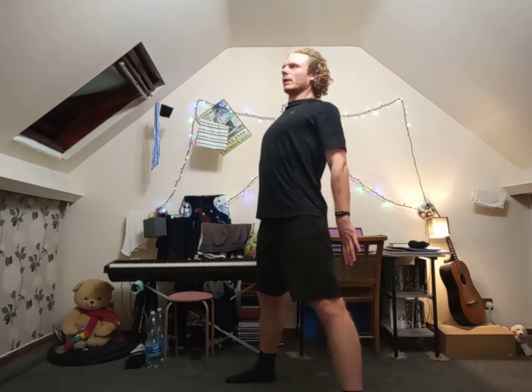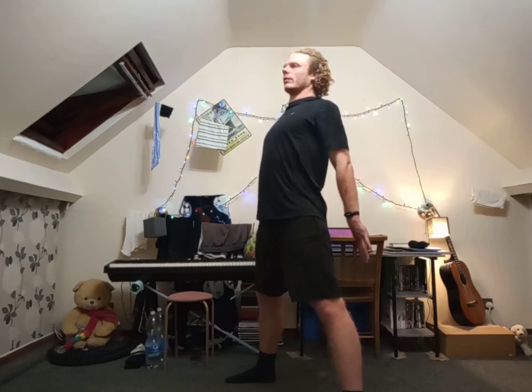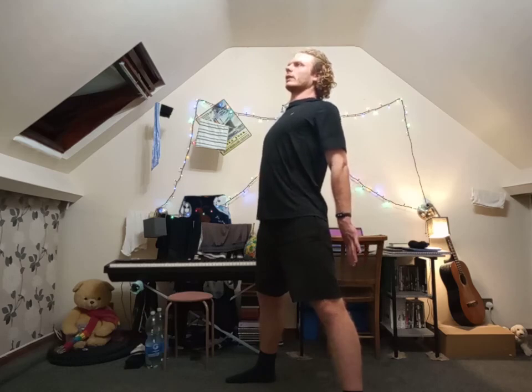Scapulas down into the middle, arms up to the inside. Put some effort into doing it, even if you reach the point. So, scapulas down to the inside, arms back to the inside. And we're releasing the arms and the scapulas.